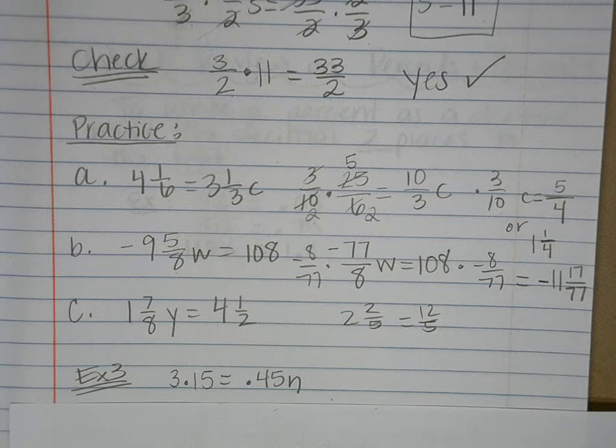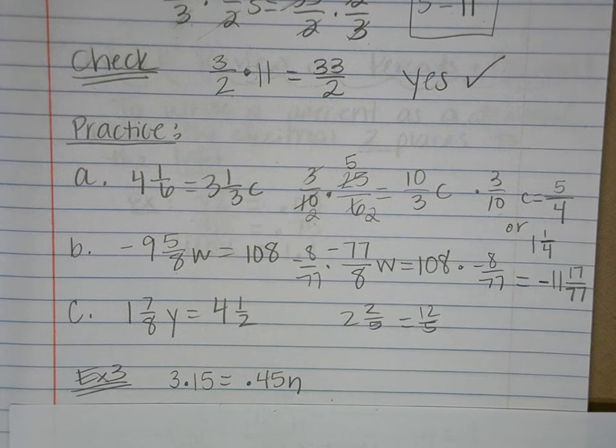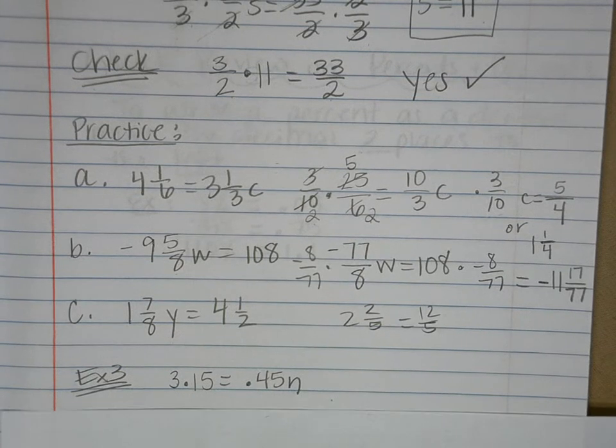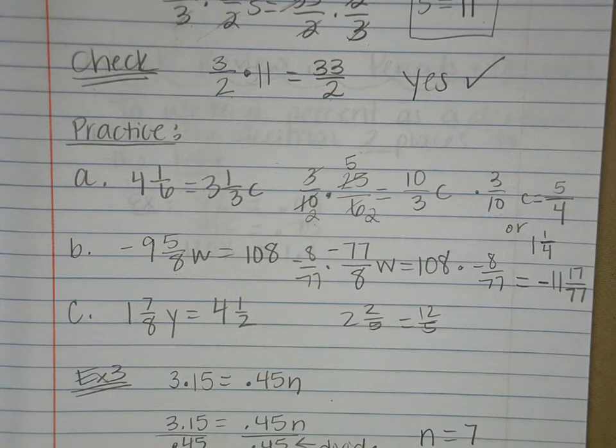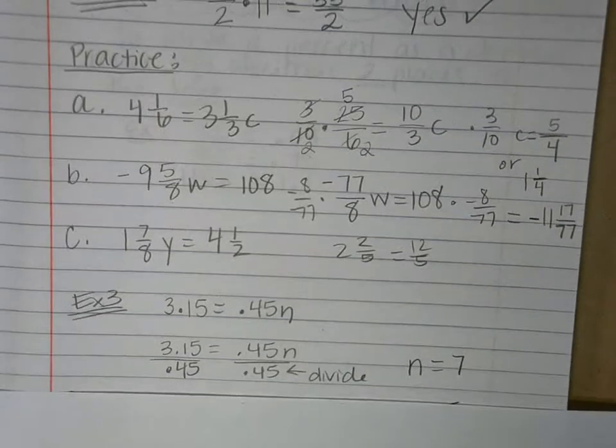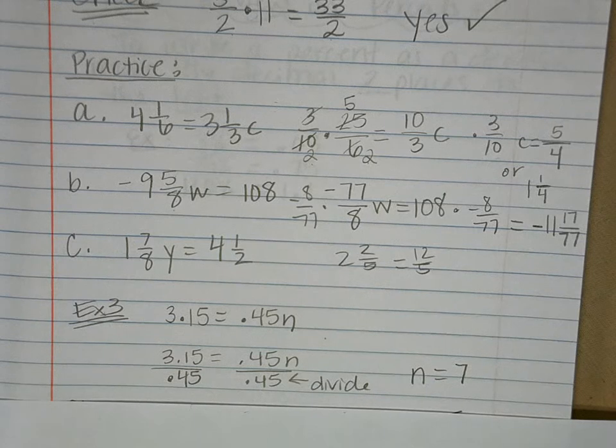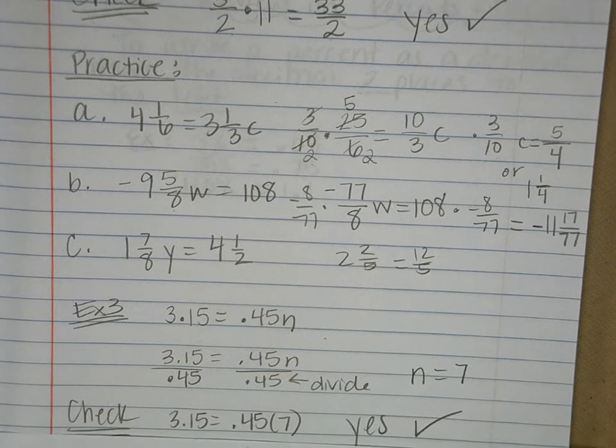Divide by what? 0.45. I see some of you saying it. So we divide by 0.45. And when you put that in your calculator, you get 7. Works out. Yeah. Can't see it, huh? Sorry, guys. Better? Okay. So that's a real simple problem, right? Way better than fractions? Yeah. We check our answer, plug the 7 back in, and yes, it works.